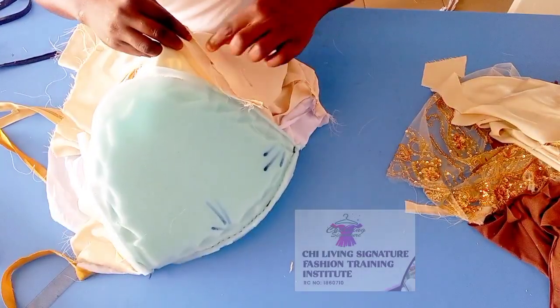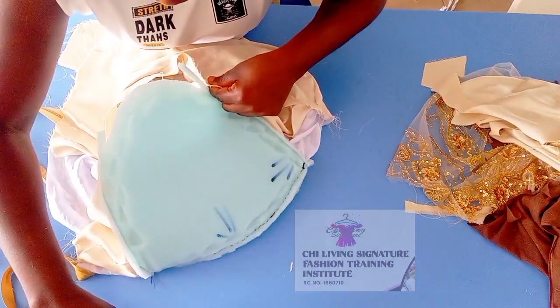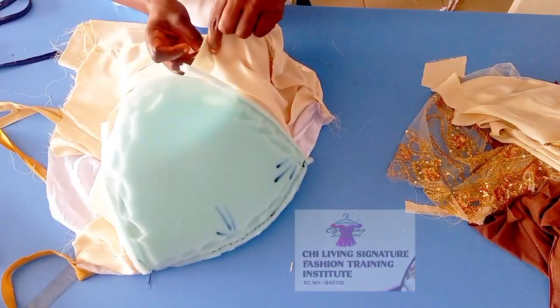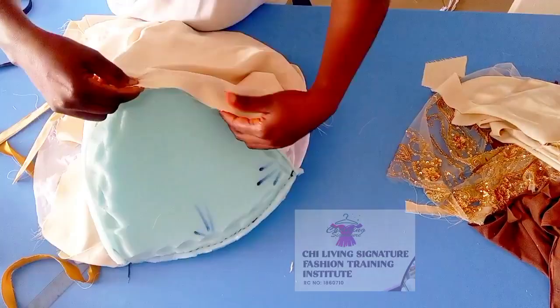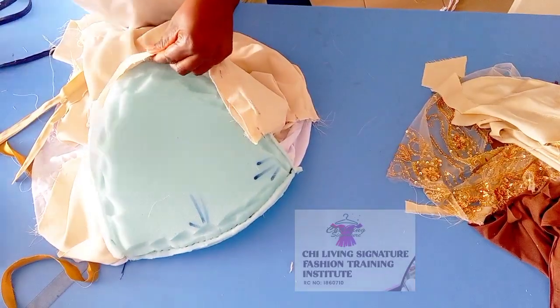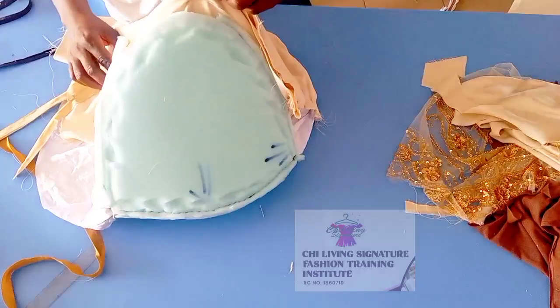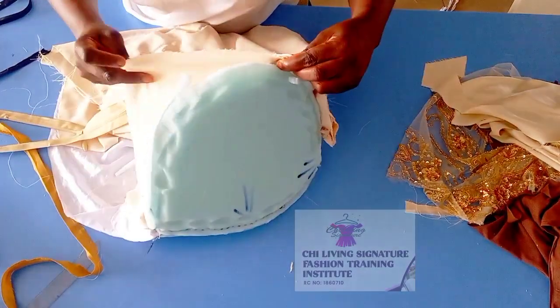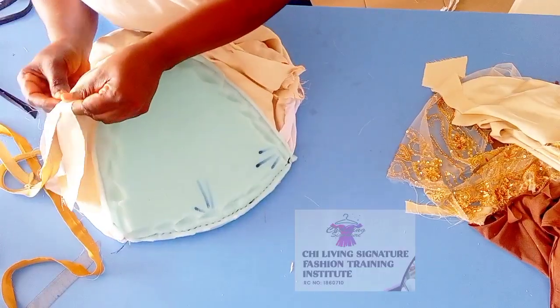This way. For fixing our zipper. Sorry, I couldn't show that clip. You should know that part. You should know how to fix our zipper. So I'm pinning my lining part to my main skirt. Okay, so pin this way. So you'll be stitching at the back of the zipper teeth. Yeah. So you see, so watch closely.